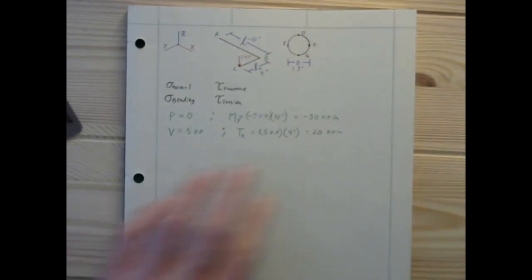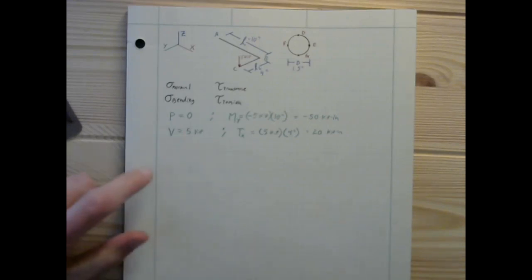Okay, so now we've got those all determined. We do need to figure out the rest of the things, because in the end, our goal is to use these equations.